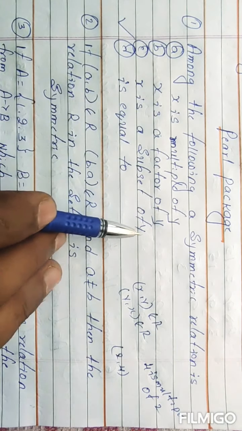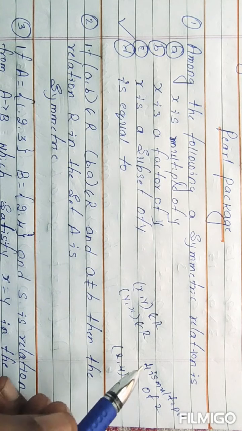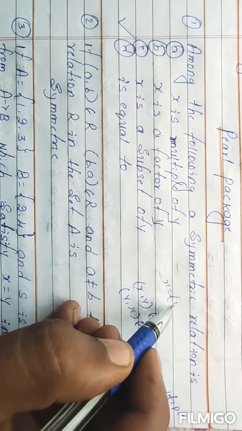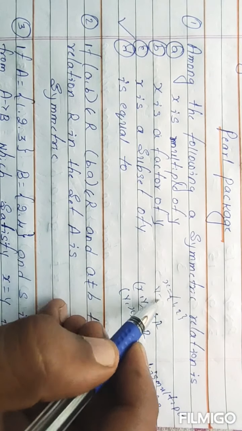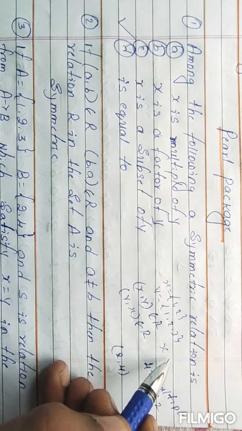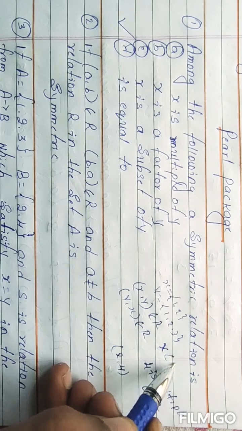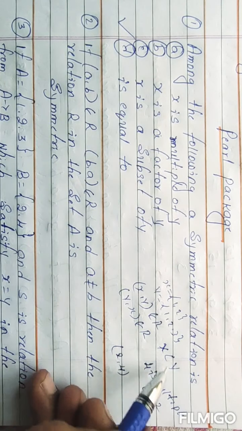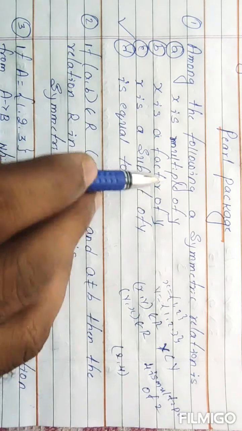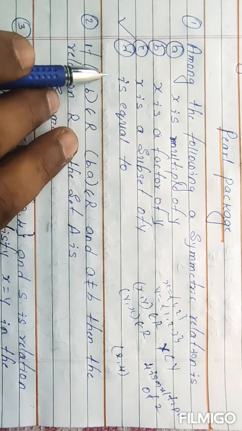Then x is a subset of y. Suppose I take x as {1, 2} and y as {1, 2, 3}, then I can say x is a subset of y, but is y a subset of x? No. Then it does not satisfy the symmetric condition.